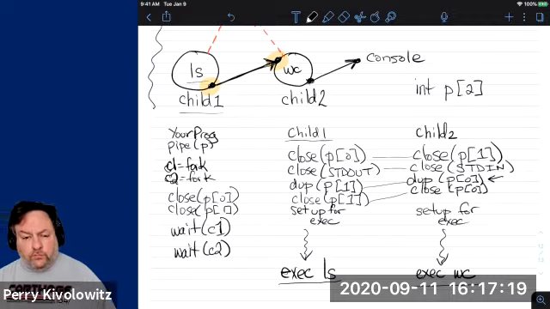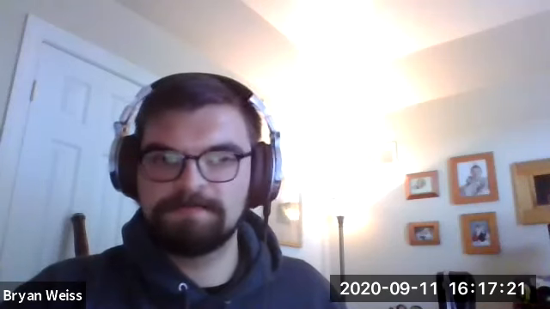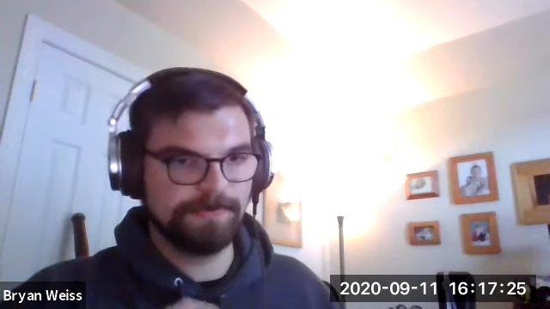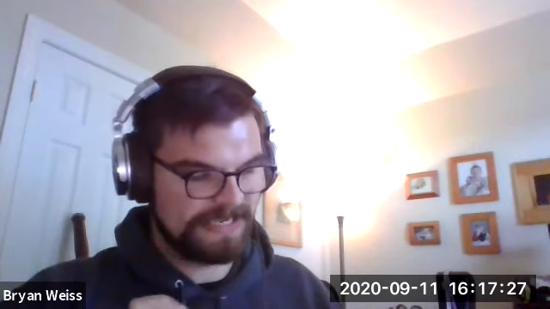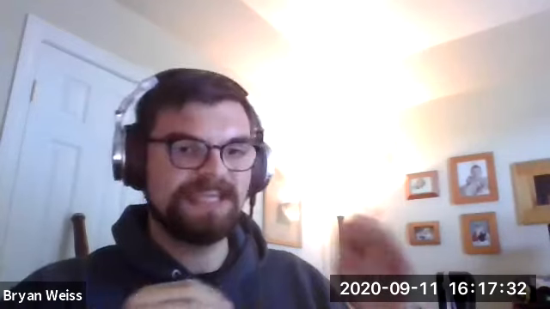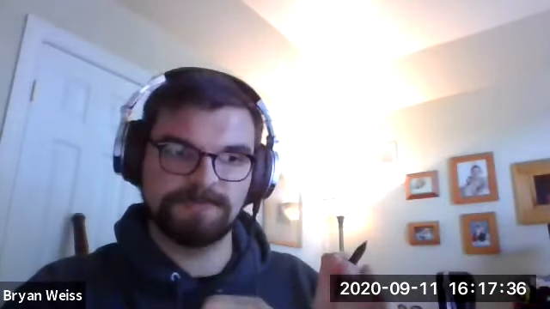Because you have to print, if there are multiple processes running, you have to print child 2 returns that, child 1 returns that. Can you do one of those in between the waits, or do you have to wait for both of the waits to resolve before you print?